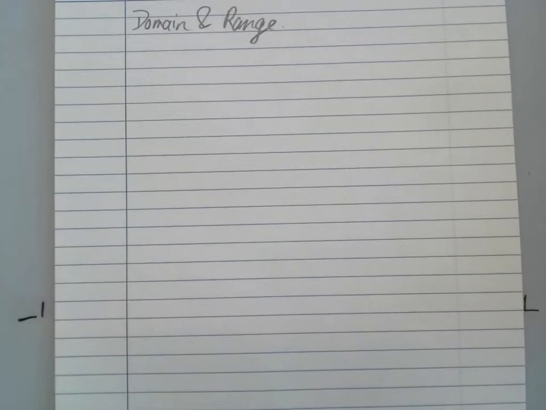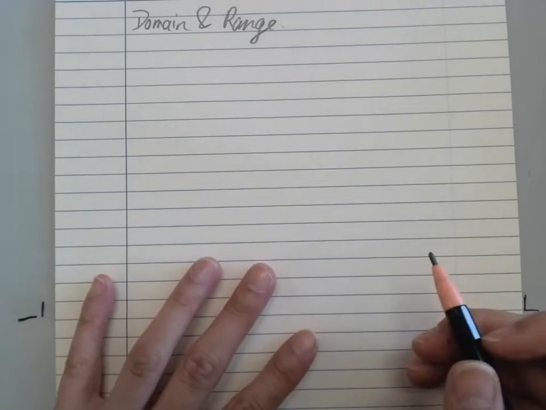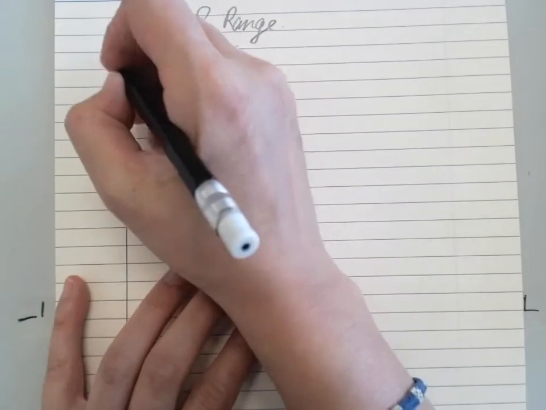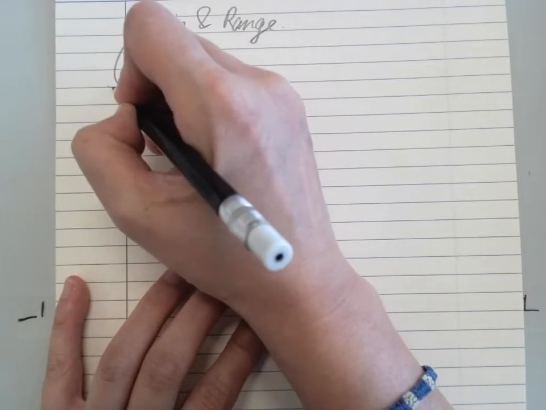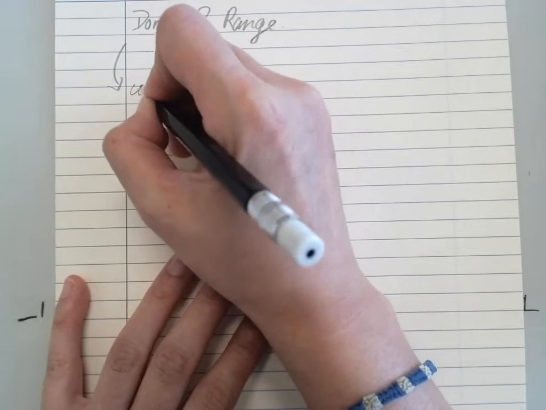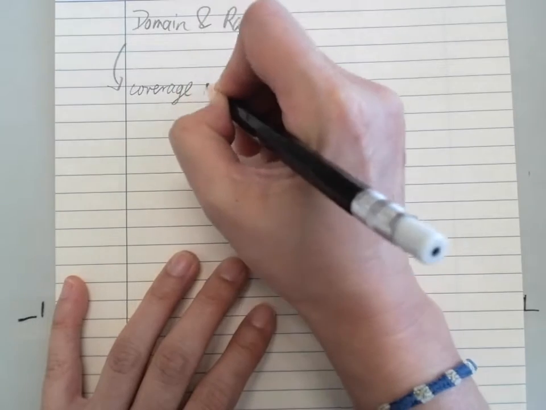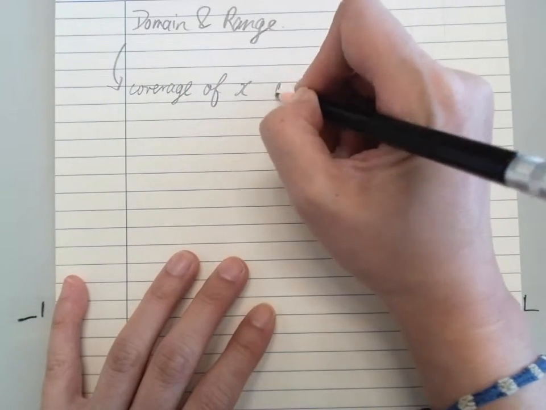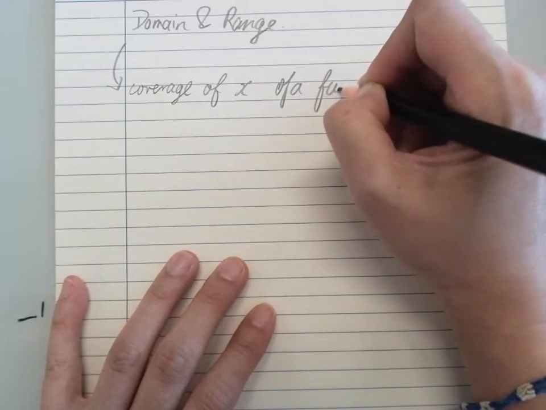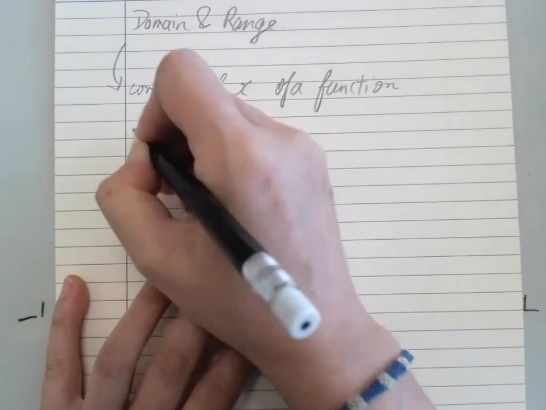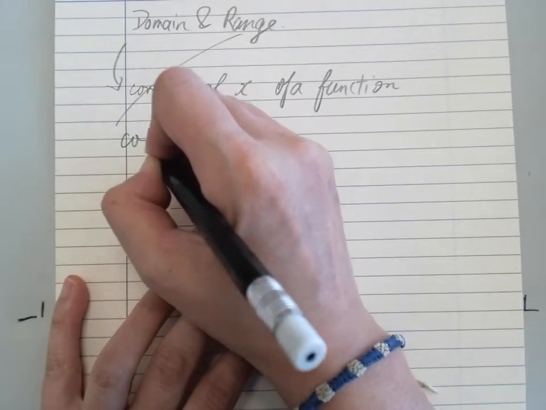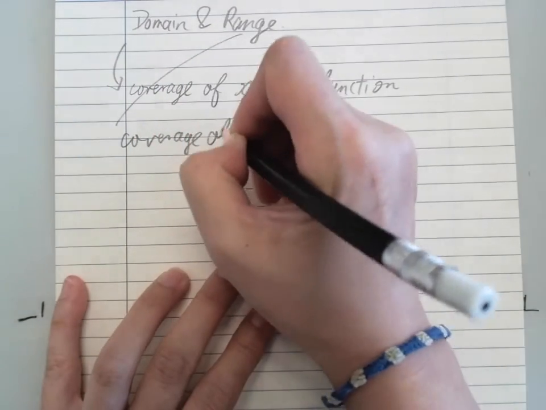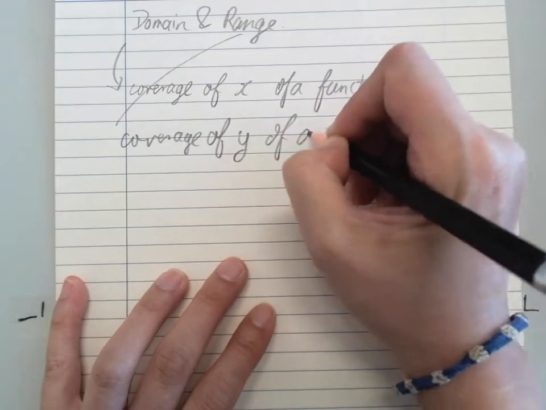Domain and range. First of all, this will be a pretty long video because we need to go through a few examples from the worksheets. Alright, domain in general is the coverage of x of a function. And range is the coverage of y of a function.